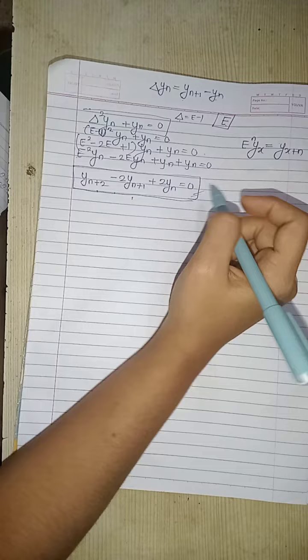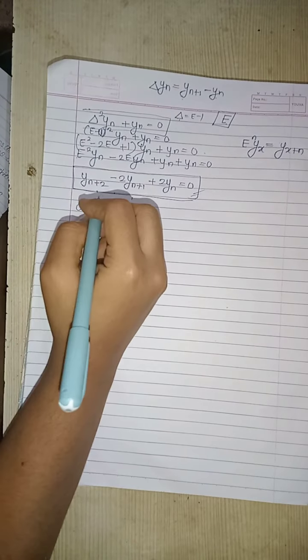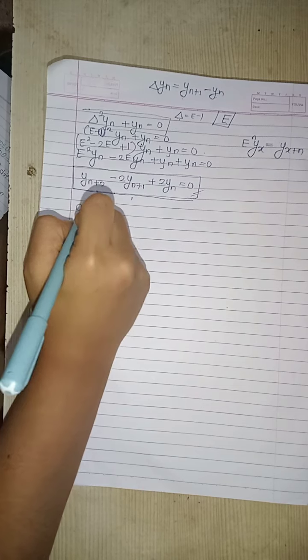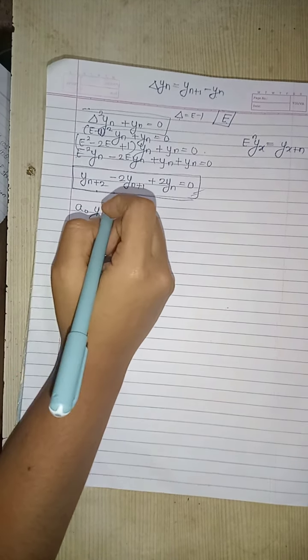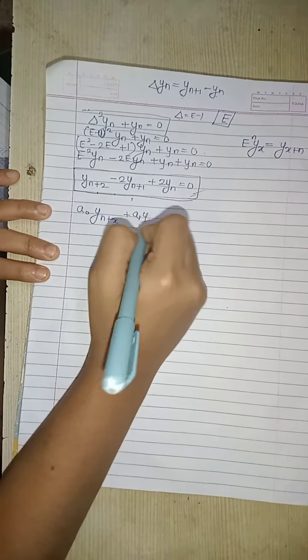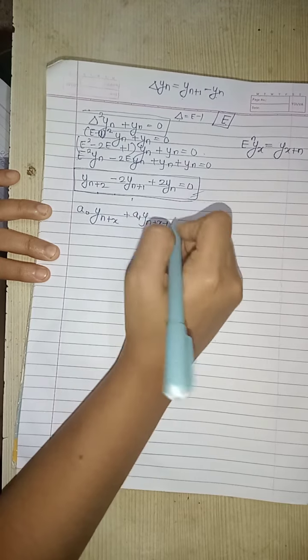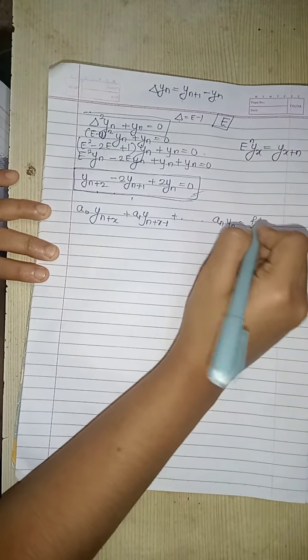Now, the general form of a linear difference equation is a naught y(n plus x) plus a1 y(n plus x minus 1) plus, and so on, up to a n y n, which is equal to f of n.